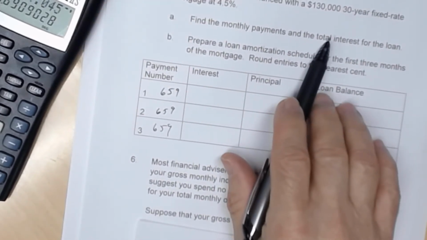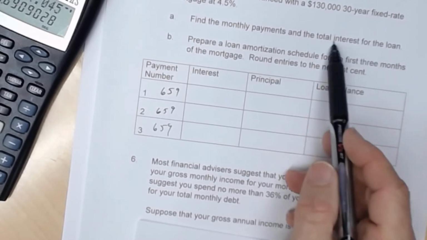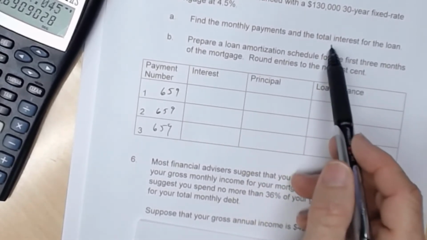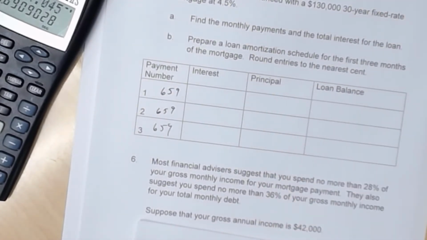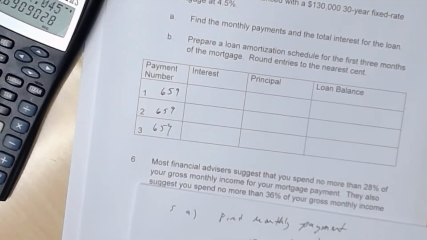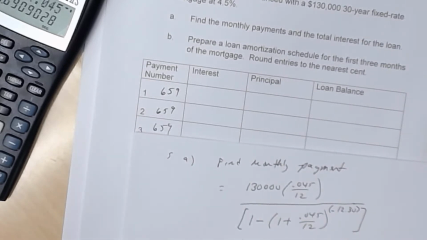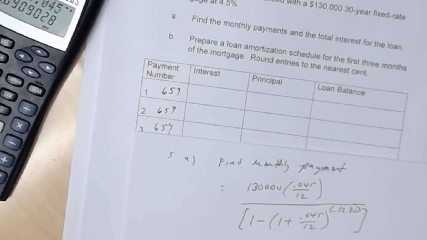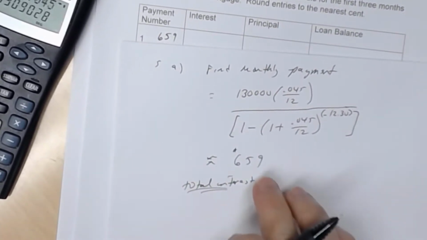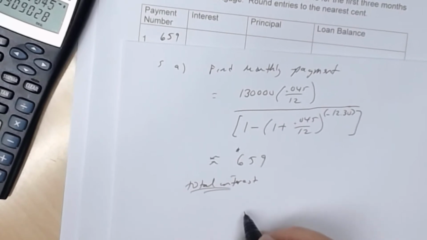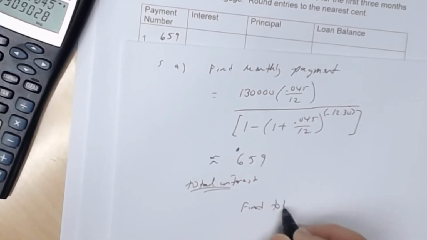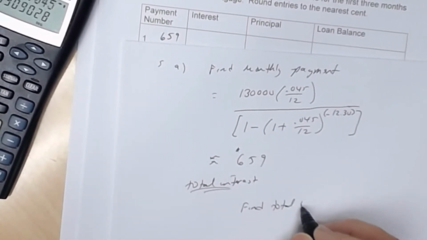Still in Part A, although you did not have to do Part B. You needed this part, but not that part. So let's go ahead and find the total interest. We've got to find that. Now, before we can find total interest, what do you think you need to do, based on all the 4 problems you did earlier? Well, you need to find your total amount, right? Find total monthly payments.